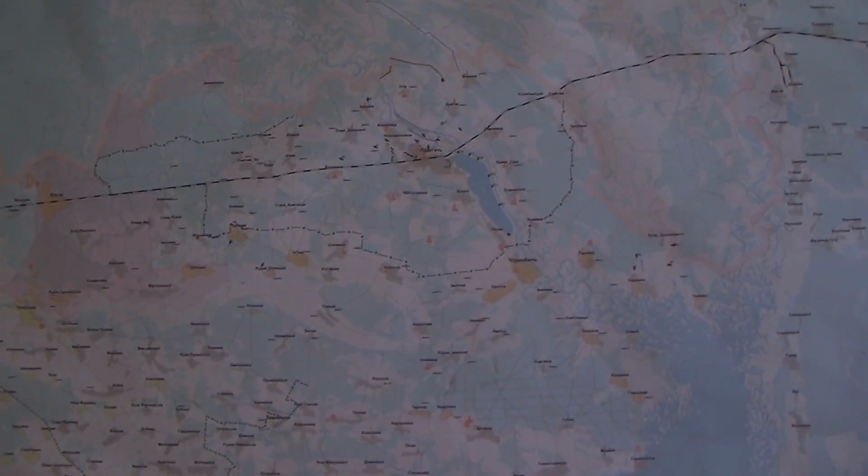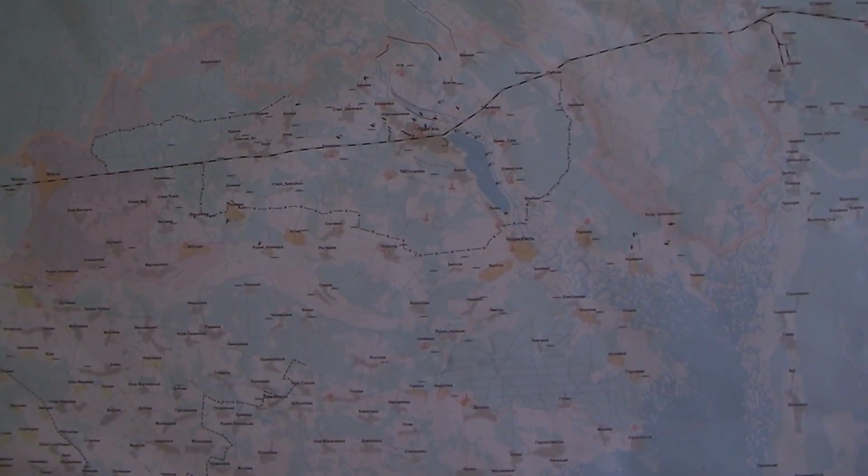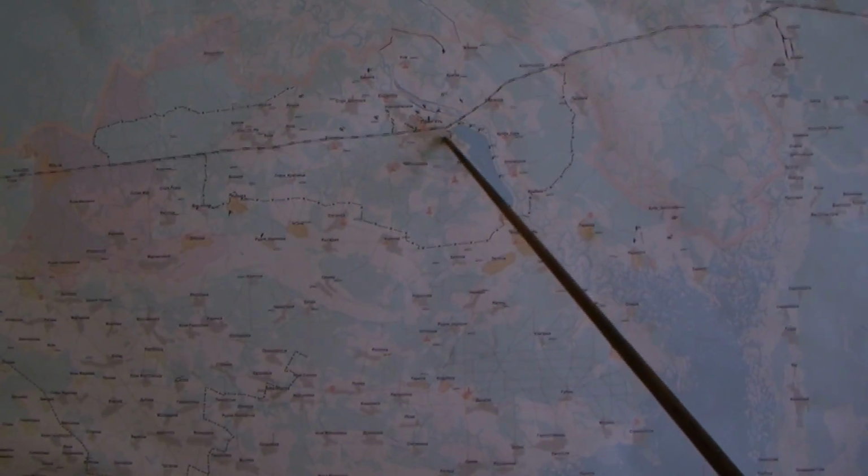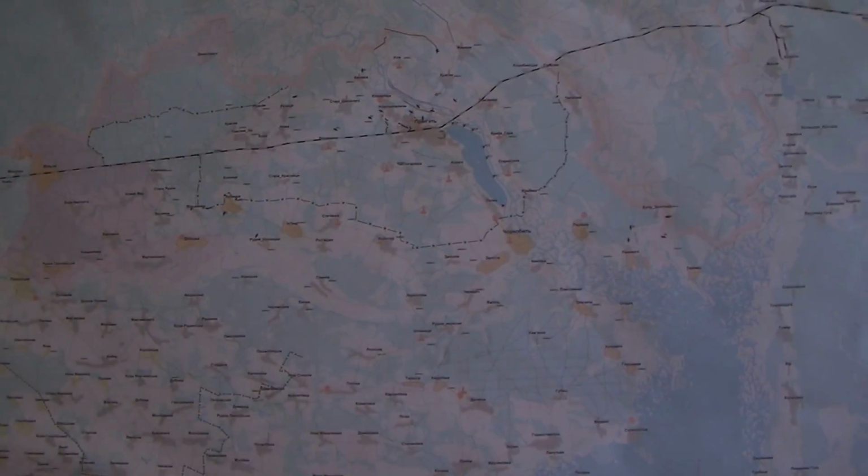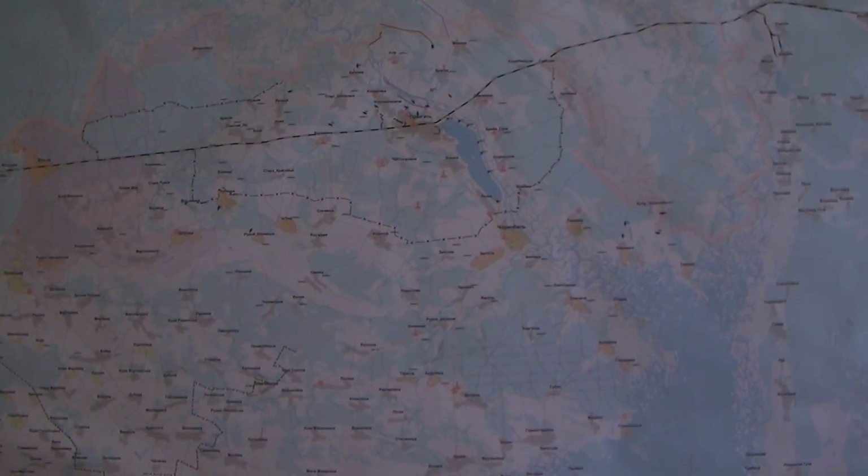Okay, so we're going to go through another checkpoint at 10 kilometers. And then we can go through another checkpoint at Pripyat. Pripyat is well surrounded by a fence. You can get in and out only through a checkpoint. So we go through 3 checkpoints.